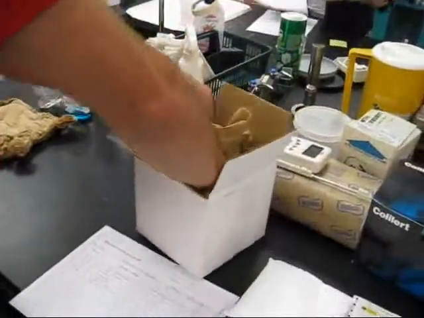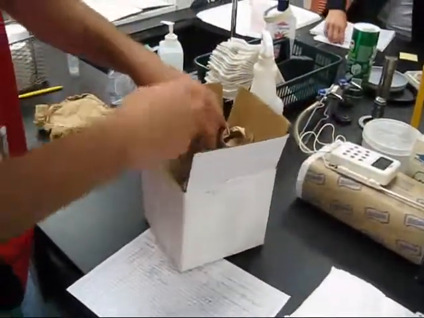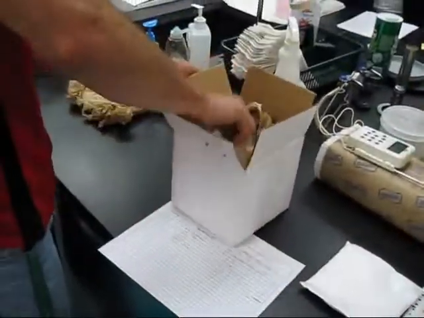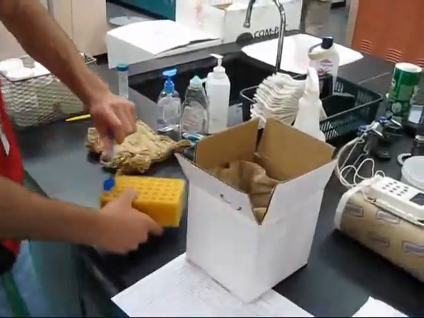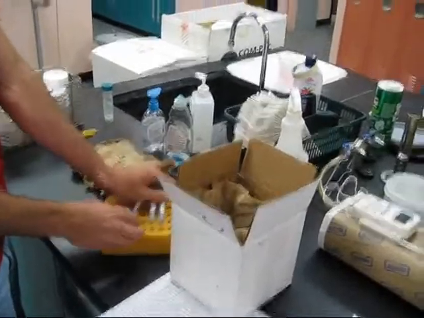To package the samples, get a box and place 1 sheet of insulation at the bottom. Next, place in an ice pack. Now you can put in the samples, but you might want to wrap them in something like bubble wrap first.